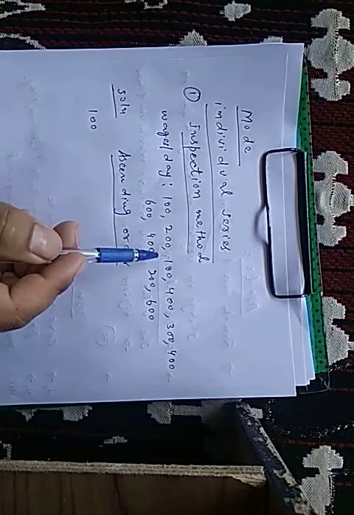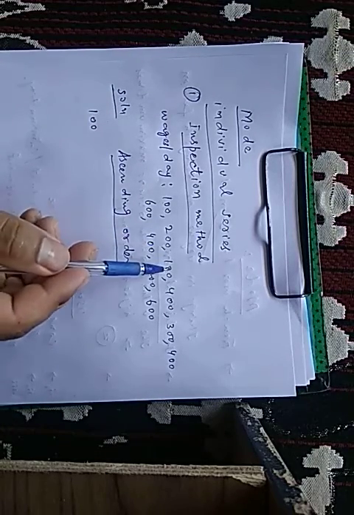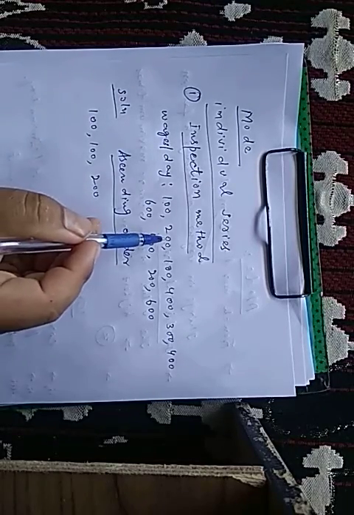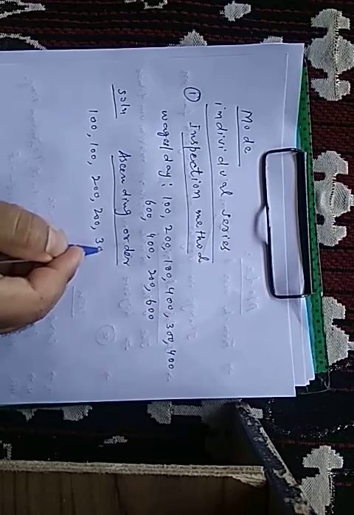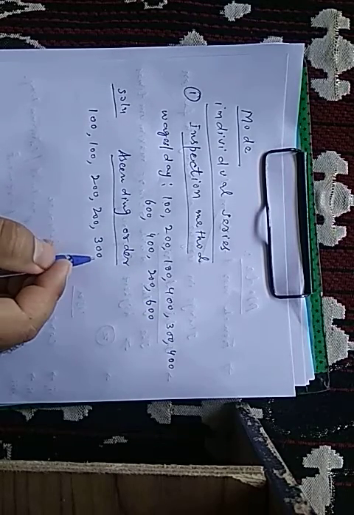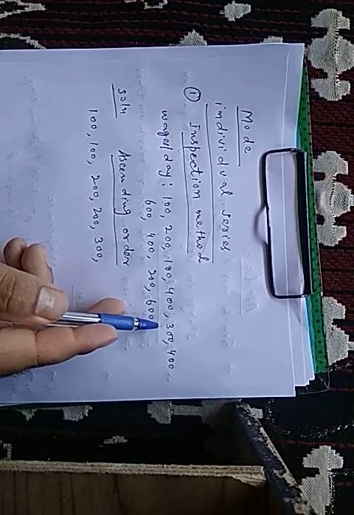The lowest is 100 and it appears 2 times in a given series. 100, 100. Then next is 200. It repeats 2 times. Then 300. It repeats only 1 time.